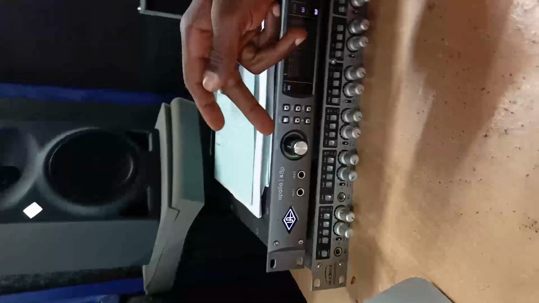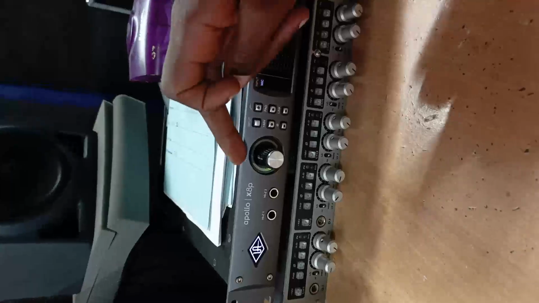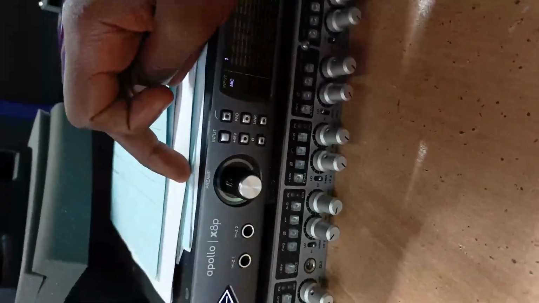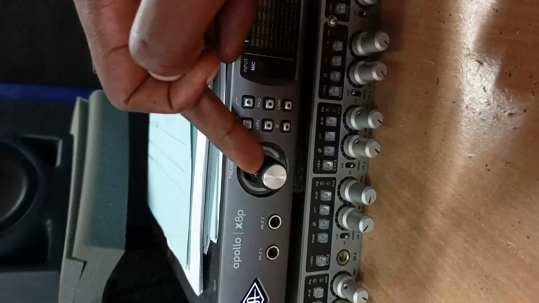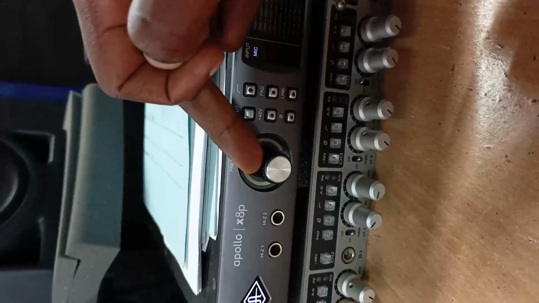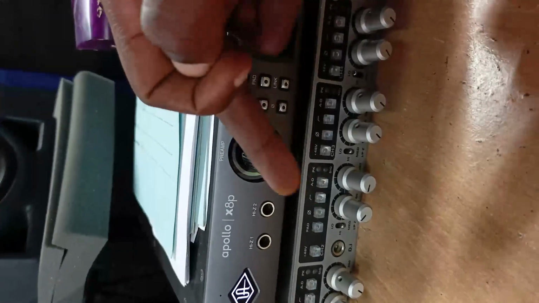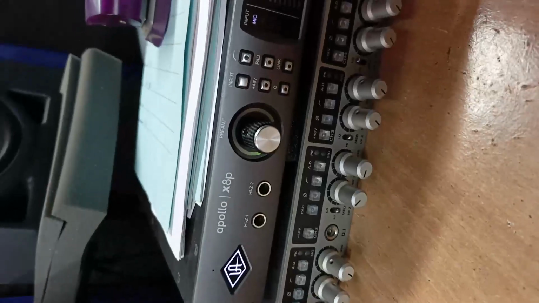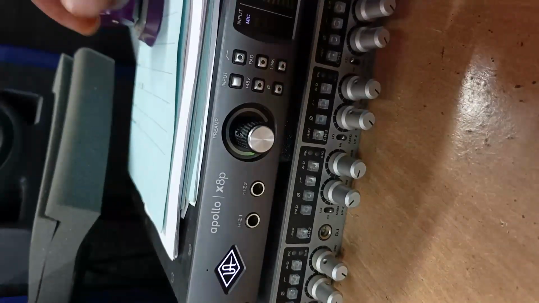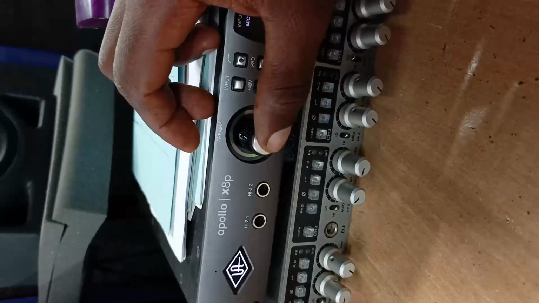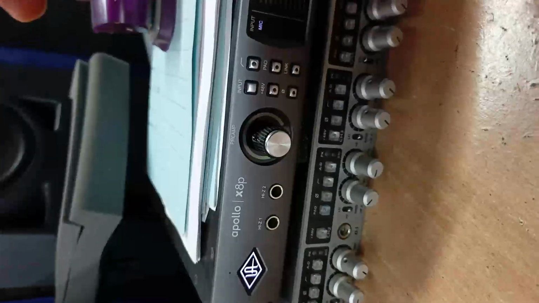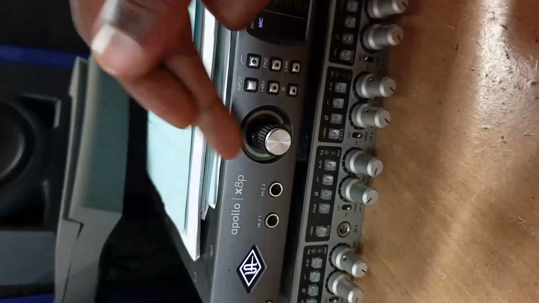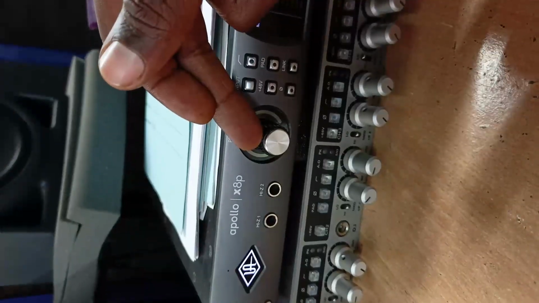And as you can see, the preamplifier is inside, and this outside here is a knob. This knob is known as a phase button. No, this is known as a gain knob. Sorry about that. I got carried away. Gain knob, not phase button. This is known as a gain knob.